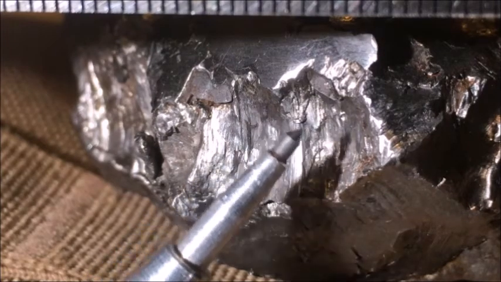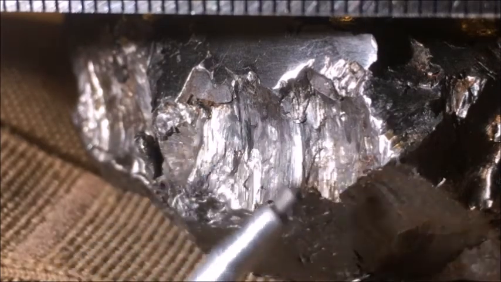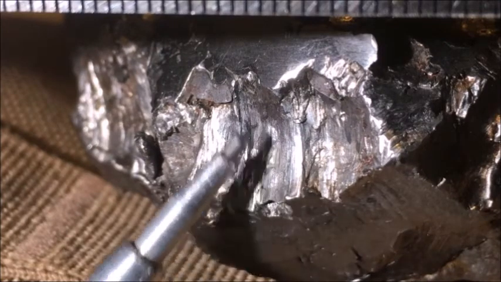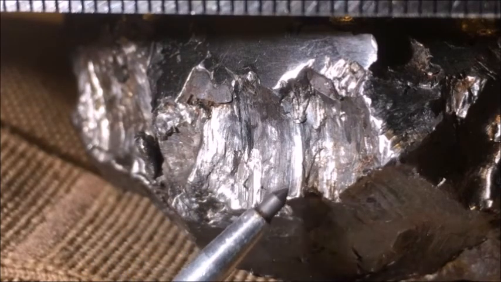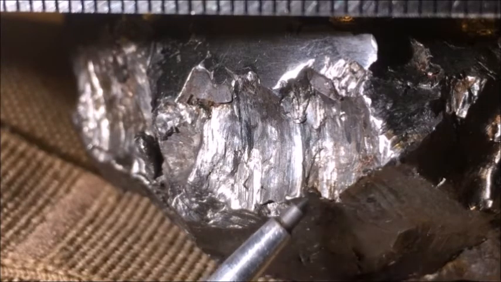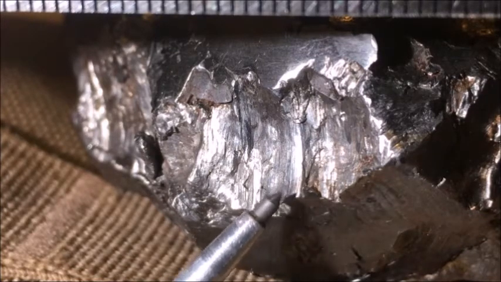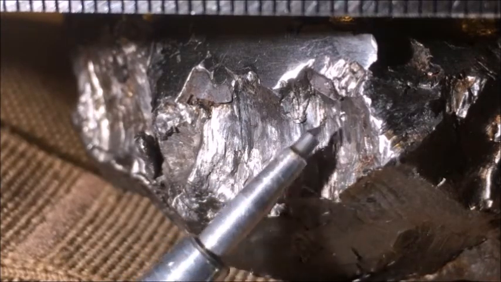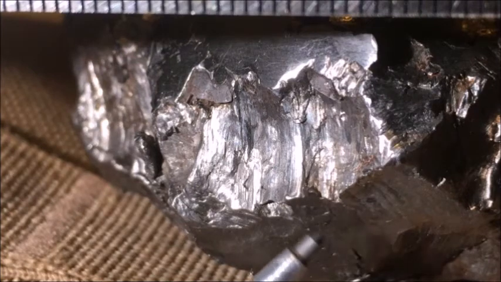Now, when we look at this impact site, down towards the bottom here, we see some burrs that are sticking in, right in the path of the flow lines.